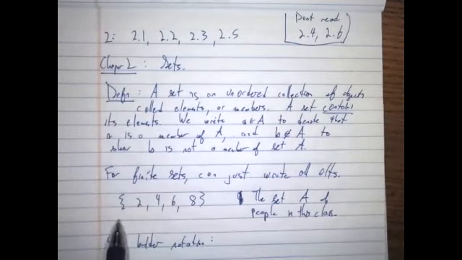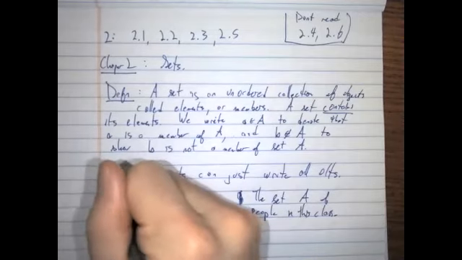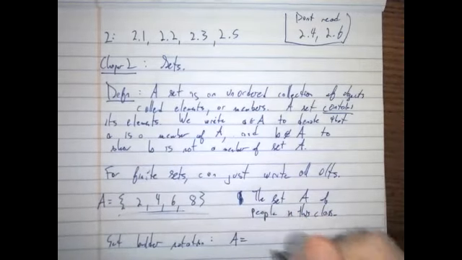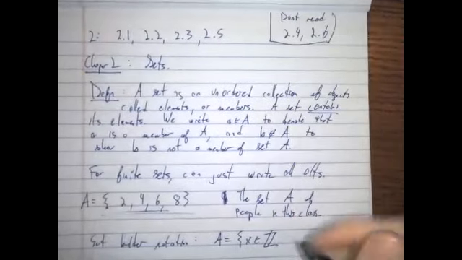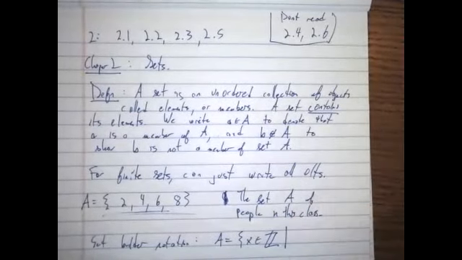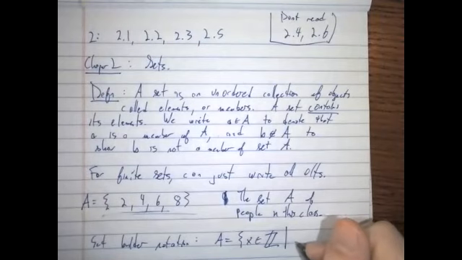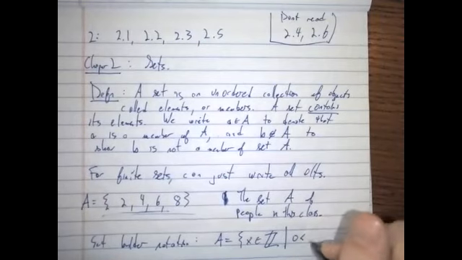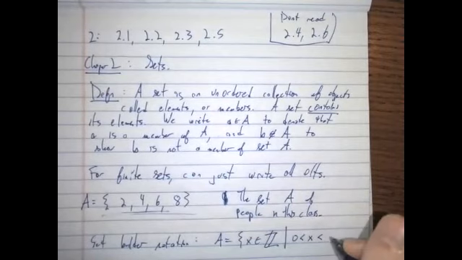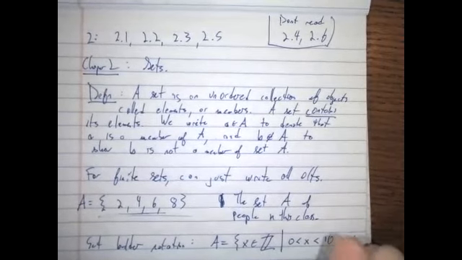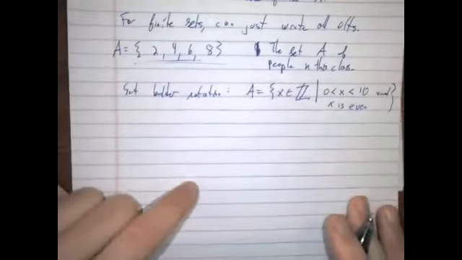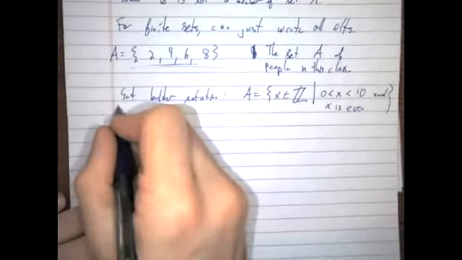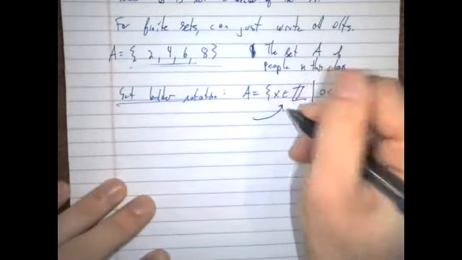So for instance, I could also write this set, let's call this set A. A is also equal to the set of x in Z, namely integers, such that 0 is less than x, which is less than 10, and x is even. Oh yeah, you can't see what I'm writing. Okay, so this is called set builder notation. Here you specify the domain.